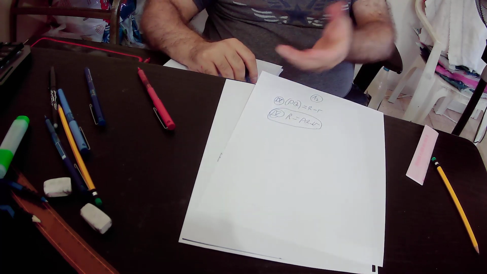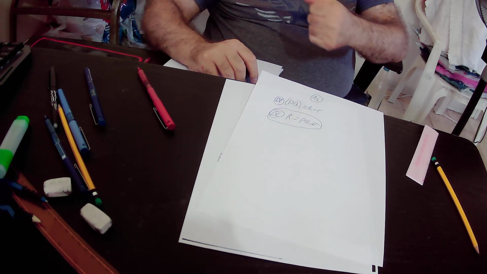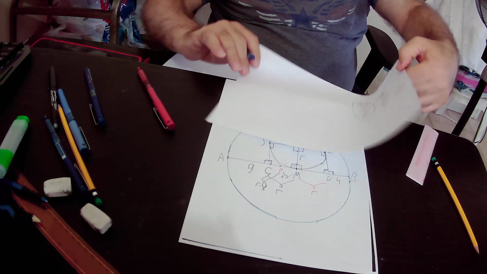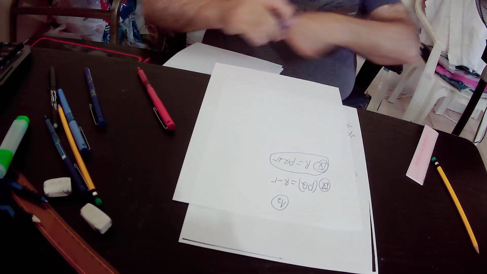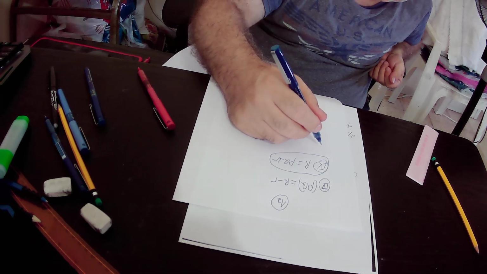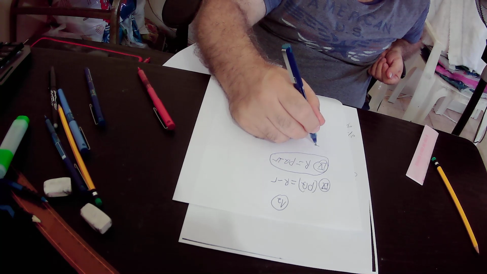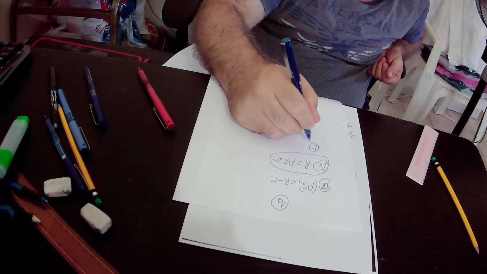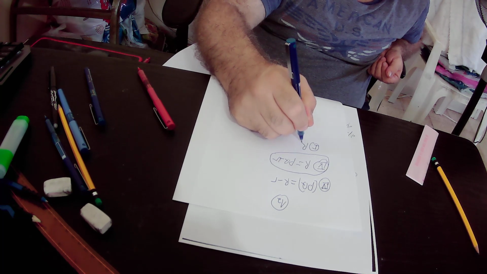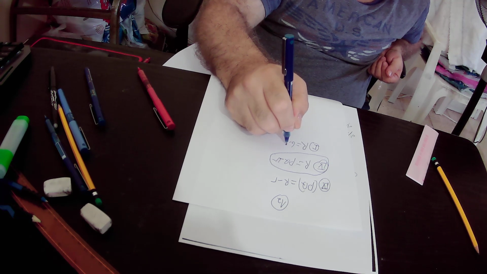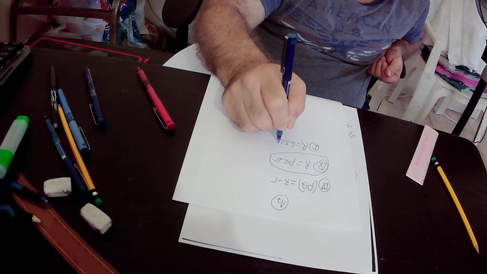Okay, we have an expression for the radius of the big circle, but in equation number 1 we found out that the radius of the big circle equals 6.5 plus small r.